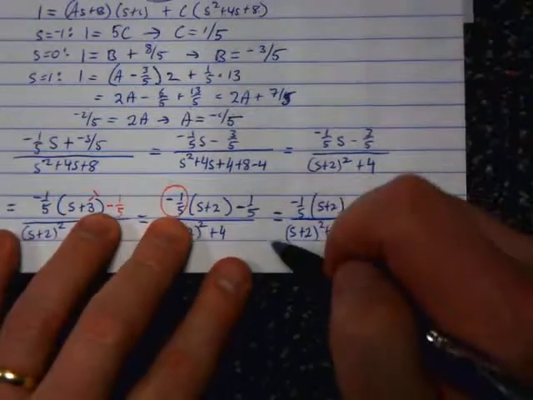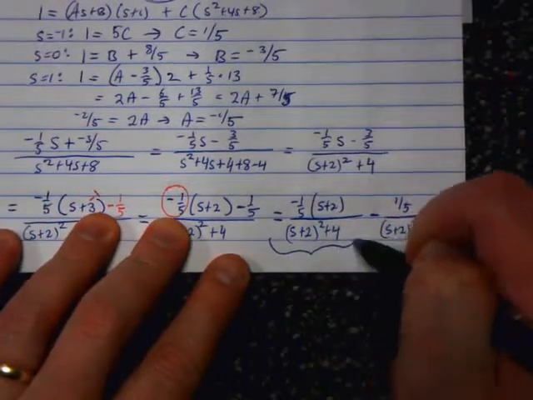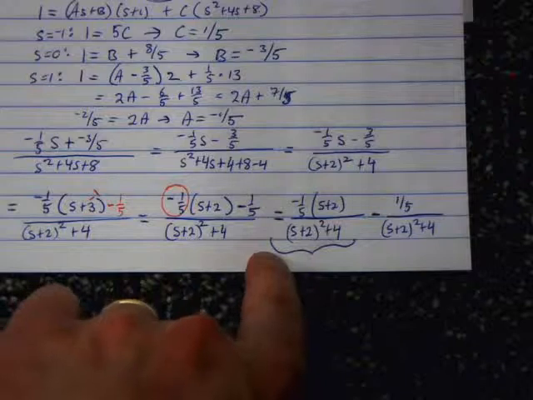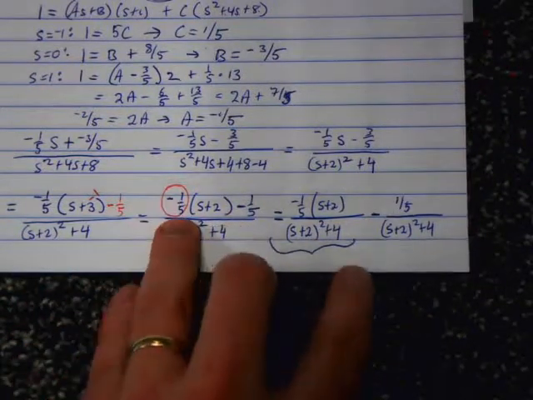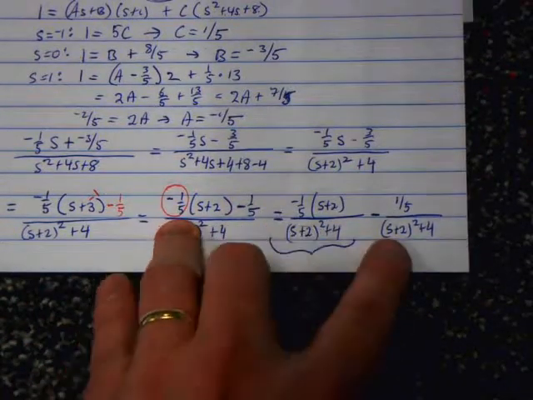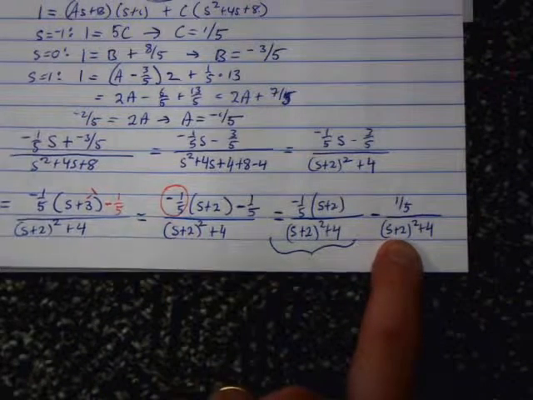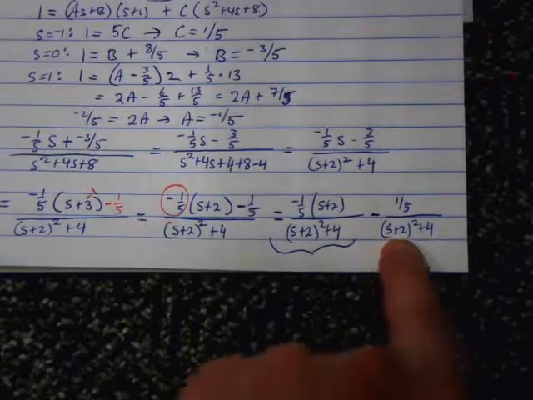This first one fits into our cosine form with the e to the at, with a negative 1/5 in front of it, right? What about this one? It almost fits into the sine form.